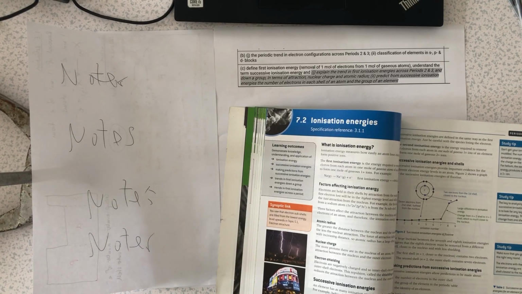Hello, so mind maps are a really good way of consolidating your work after the review and consolidation. They pull everything together, they let you see the links within the topic, and they help you see the bigger picture of the topic as a whole. Not only at the end of the review and consolidation is this a good idea, but also if you're going back to review a topic that you haven't done in a while.